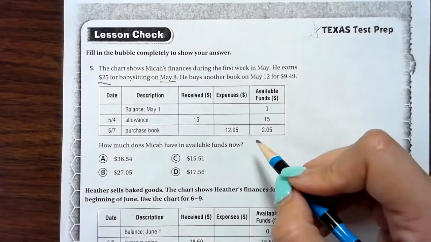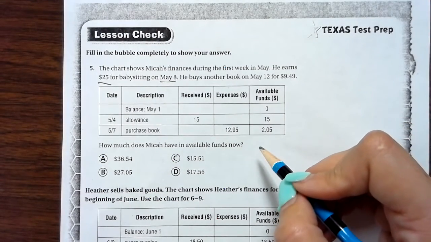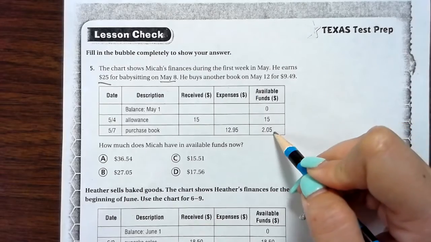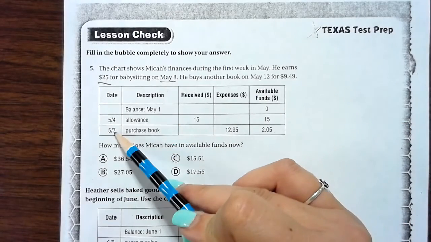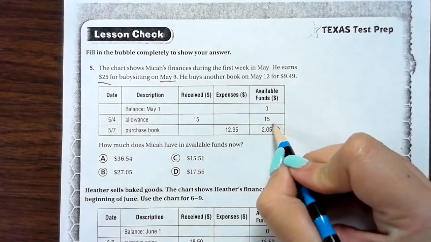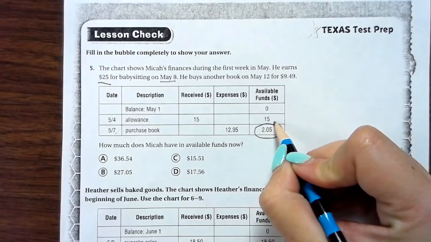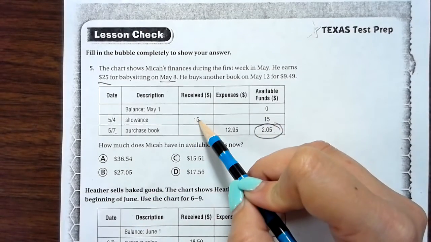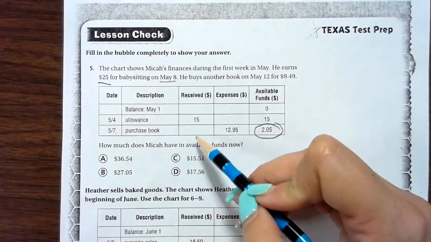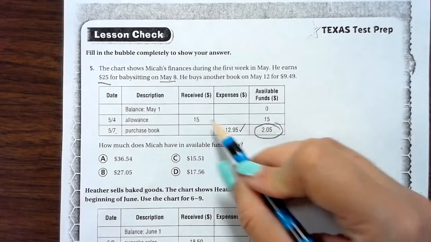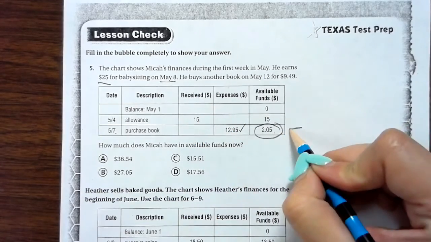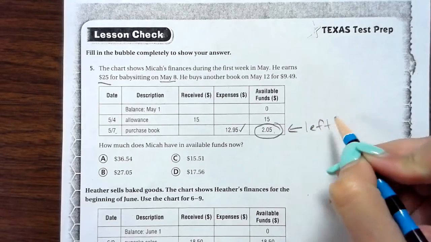So here's what we know. In his balance, on May 7th, this is how much money he had left, okay? Because he received this $15 for allowance, so he received it. He spent this, so he subtracted it out, and this is what he has left. Okay, well then what's going to happen?